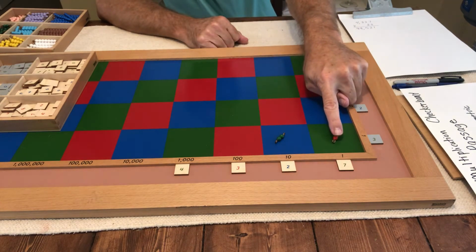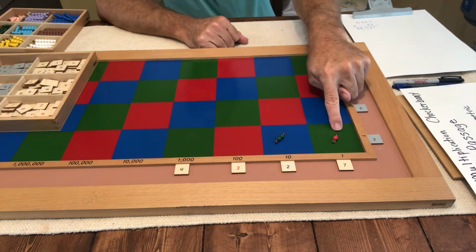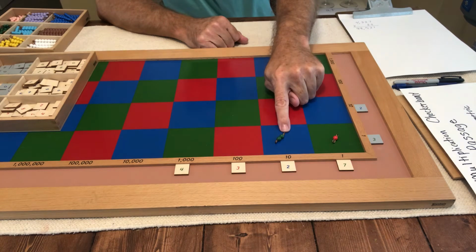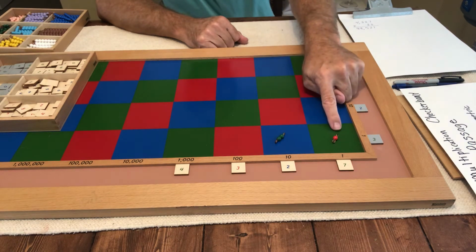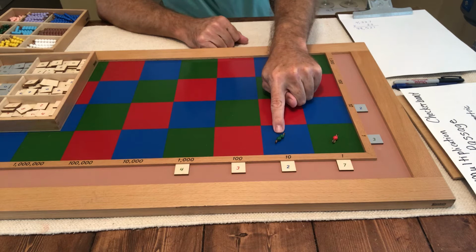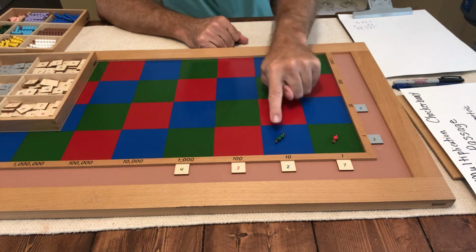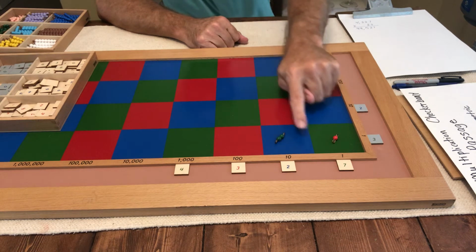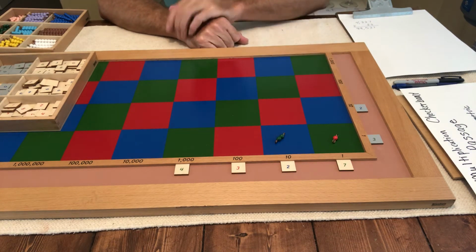The place value is 1 here, and the place value is 10 here. So that changes the value of this number to 1, and the value of this number is not 2, it's 20, because it's in the tens place. All right, so let's keep going.